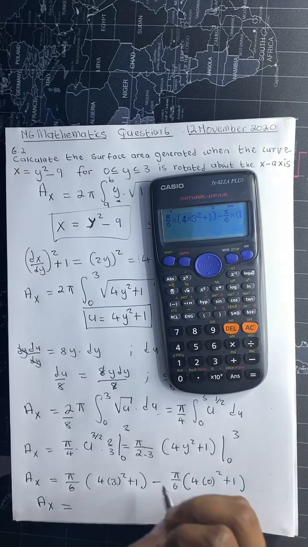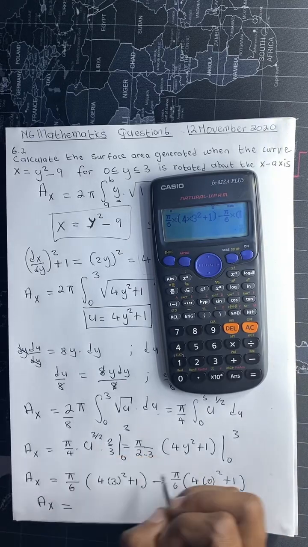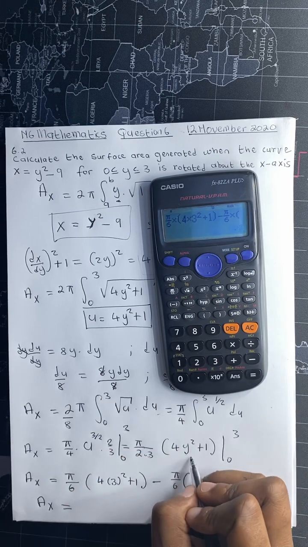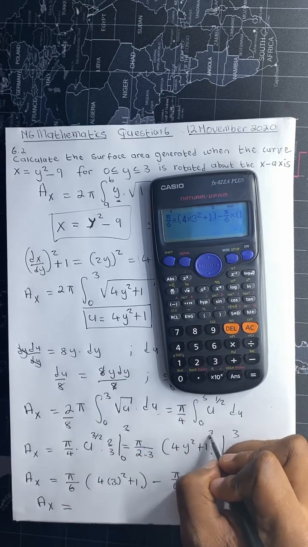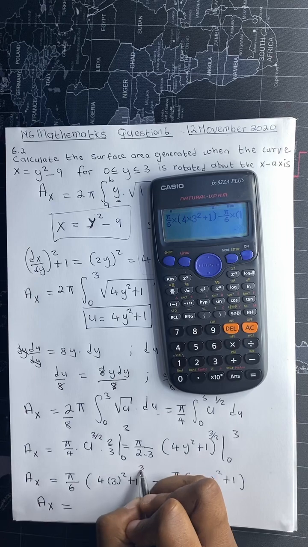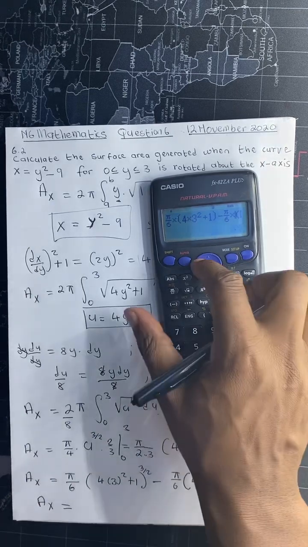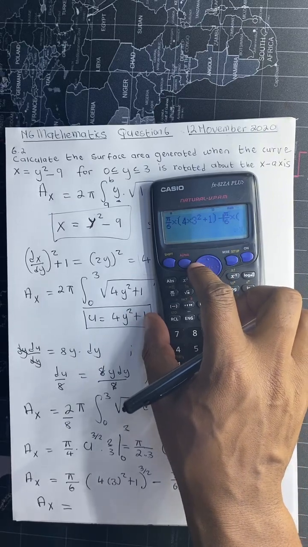Oh, we forgot the 3 over 2. So the u is raised to the power 3 over 2. So even this 4y squared plus 1, we will raise it to 3 over 2, even that part. So let's go back.